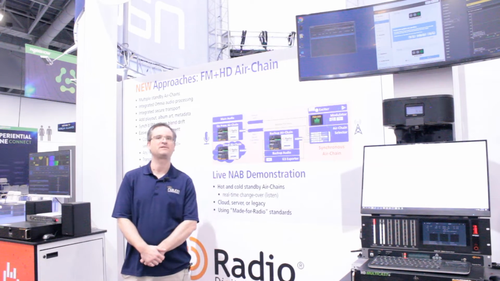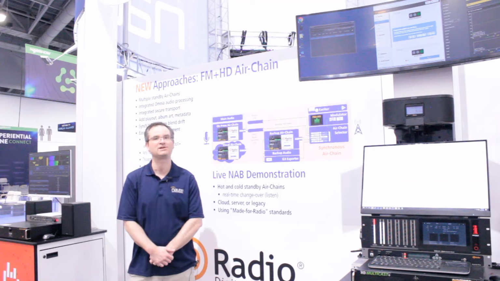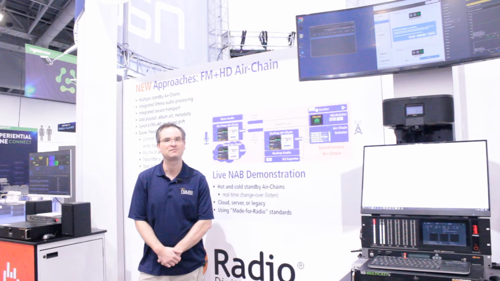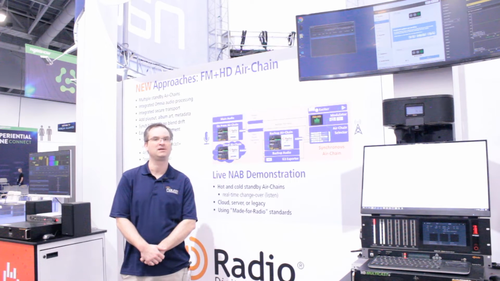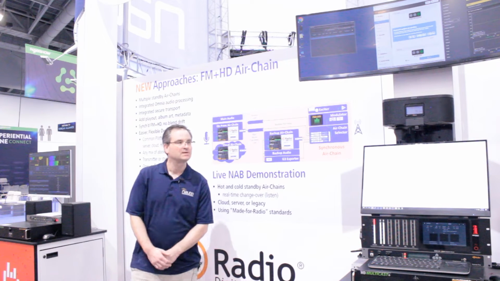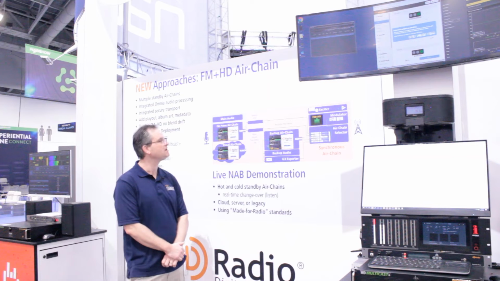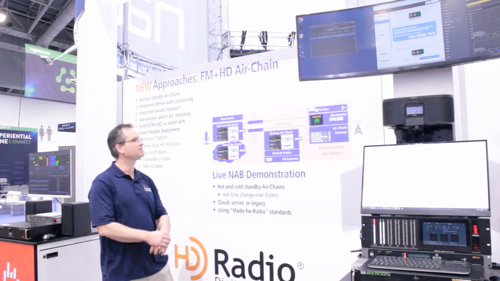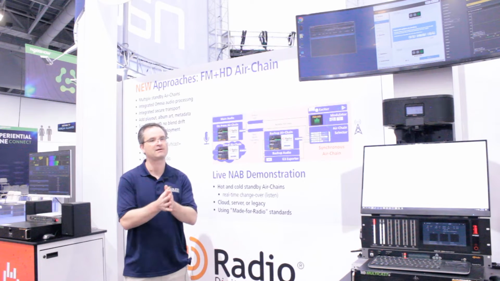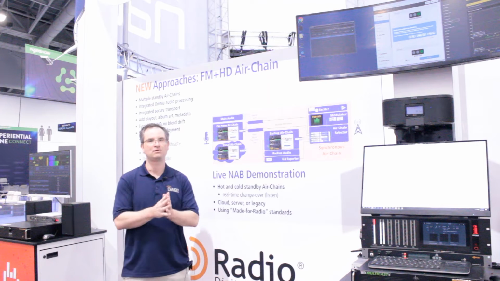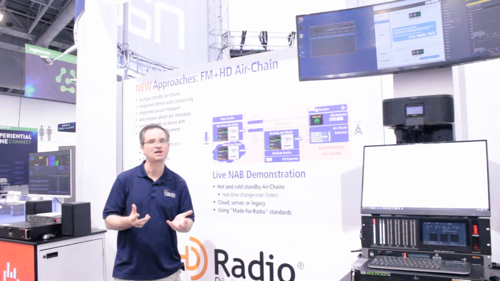I'm the Chief Technology Officer at Nautel, and I'm excited to present to you our AirChain Innovation Project. We're demonstrating it at NAB this year. So draw your attention to our diagram in back that describes our demonstration. So what we've done here is we've attempted to get the entire HD Radio AirChain into a virtualizable software AirChain.